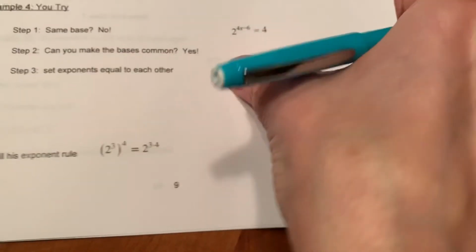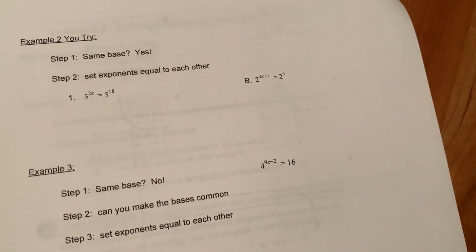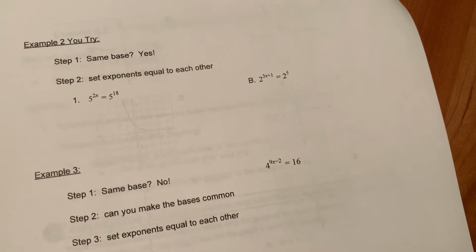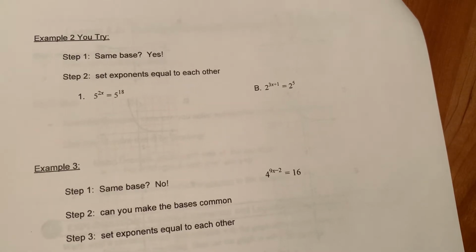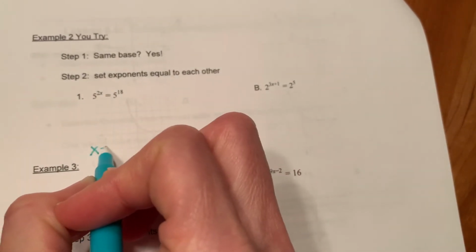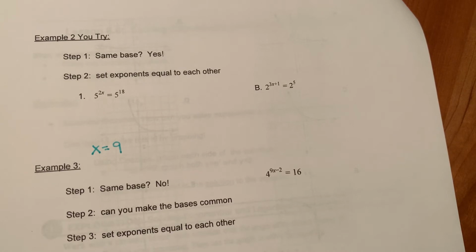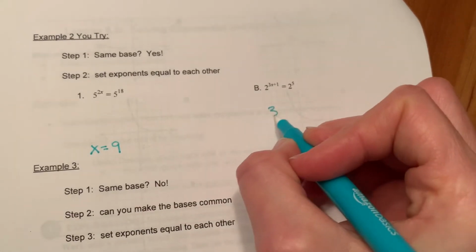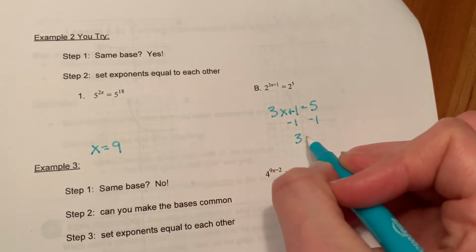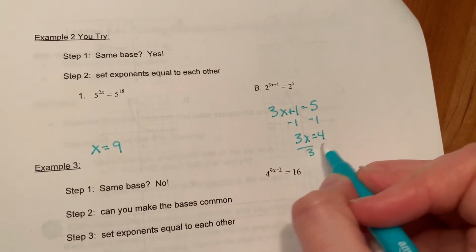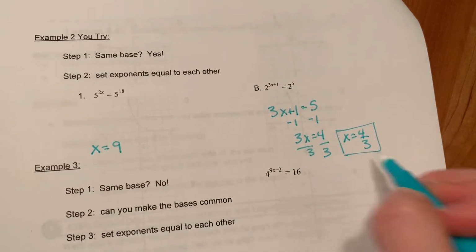Okay, turn the page. This is a your turn. I'm going to say, pause the video for these, and then come back and see how you did. For that first one, you should have gotten x equals 9. And for the second one, minus 1, you're going to get a fraction for this one. That is okay. You should have gotten x equals 4/3, or you may have put that in your calculator.